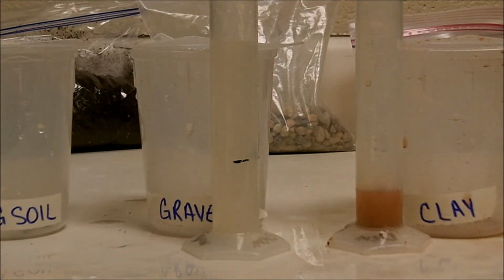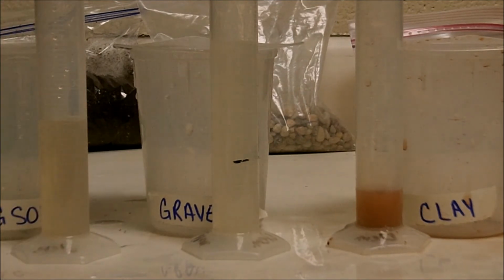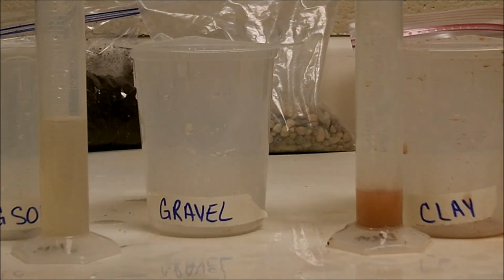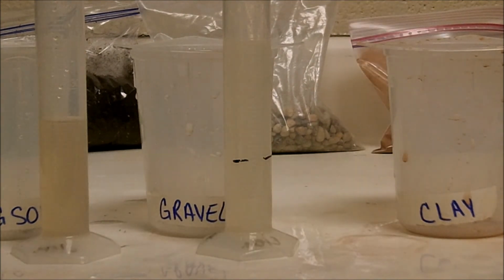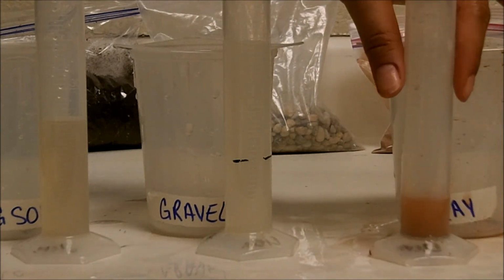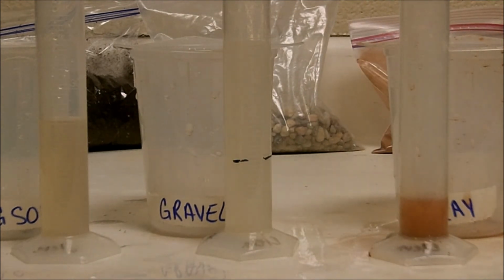23. 23 milliliters. 15. 39. 39 milliliters. 7. And 7 milliliters. Now here's a tricky question. Which soil retained the most water? Now think carefully before you answer. Which soil retained the most water?